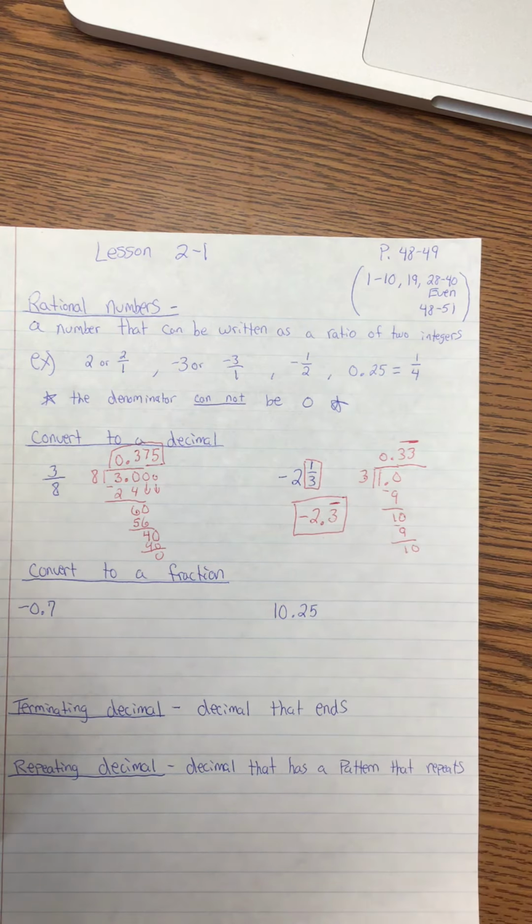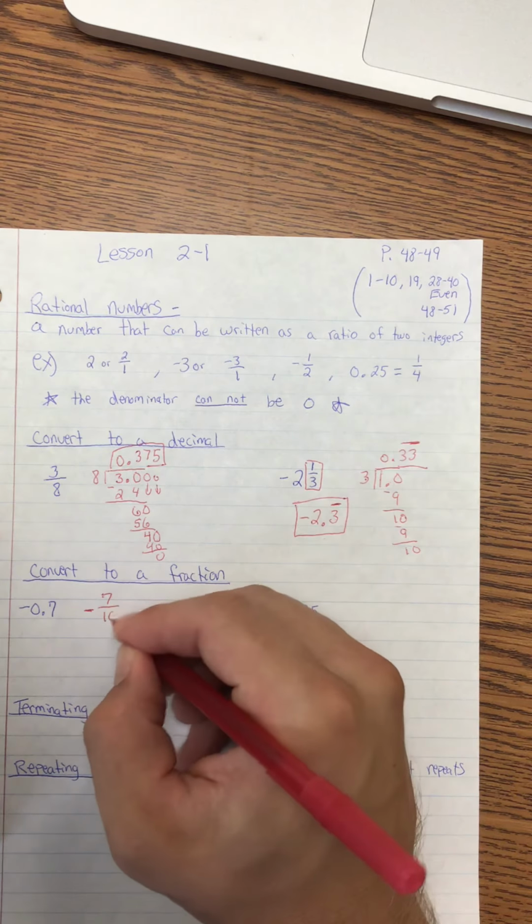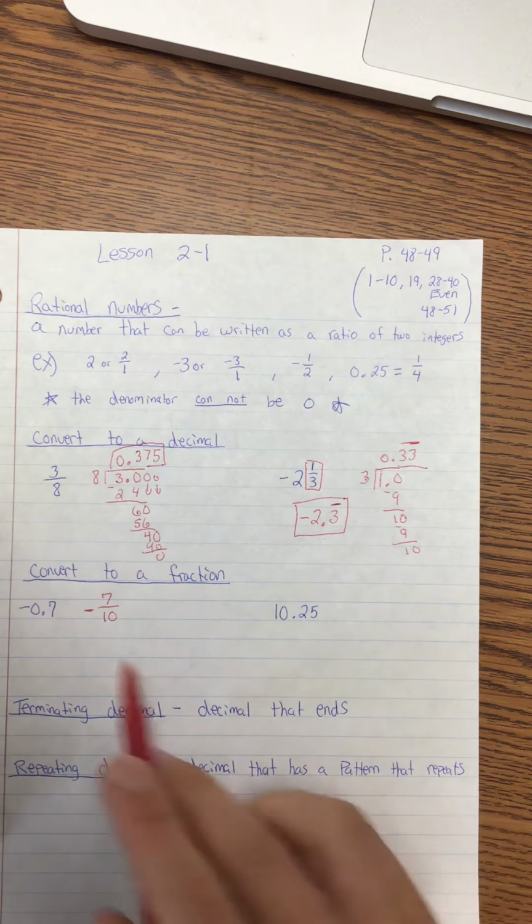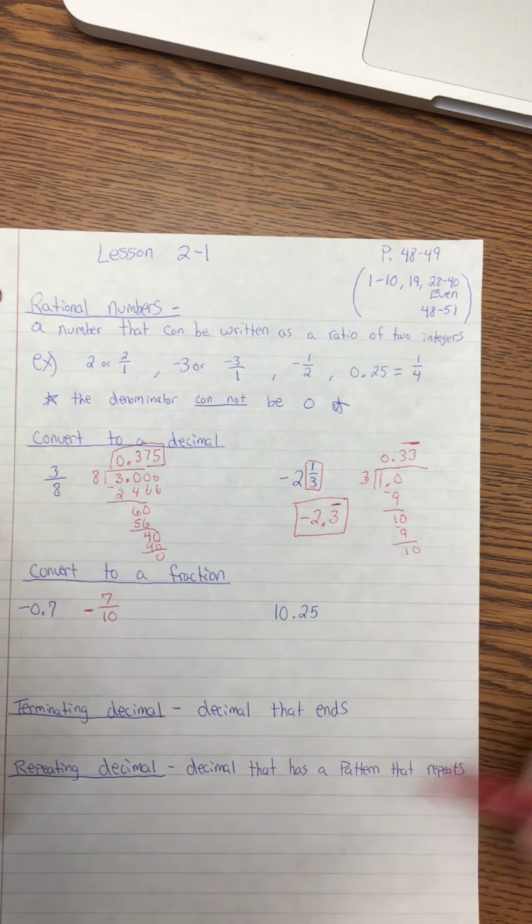If I ask you to convert a decimal to a fraction, we need to ask ourselves what place value this is in. One number to the right of the decimal is in the tenths place, so you put that number that you see in the decimal over 10, since it was in the tenths. If it was in the hundredths, you would put it over 100. If it was in the thousandths, you'd put that number over 1,000.